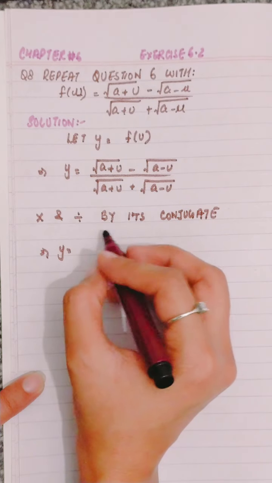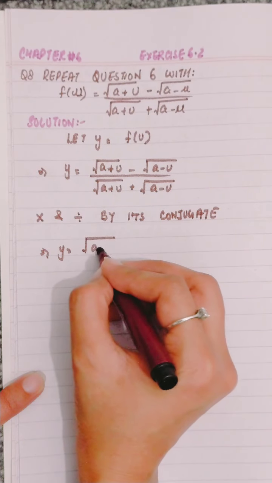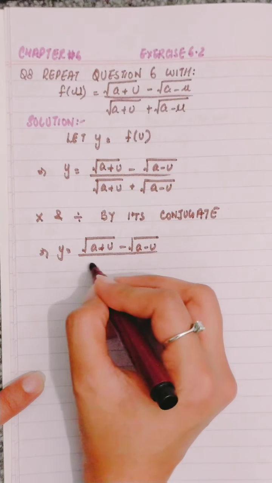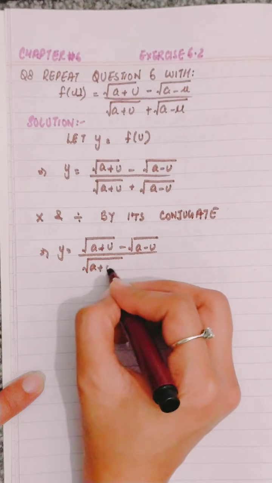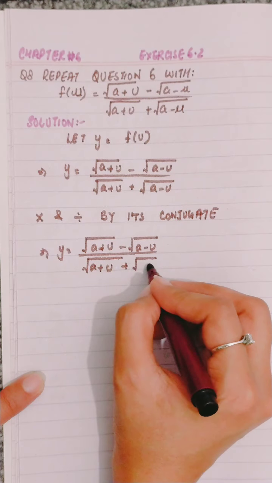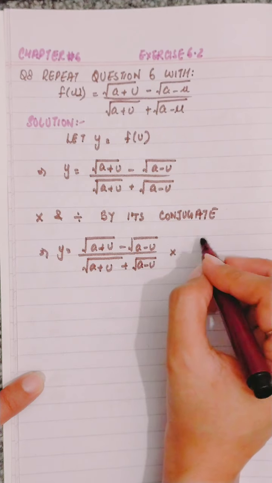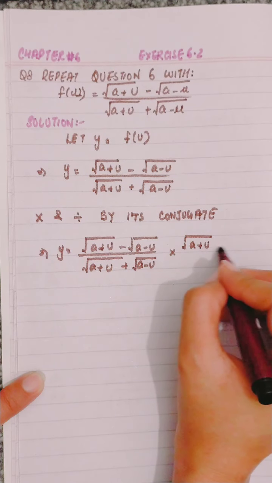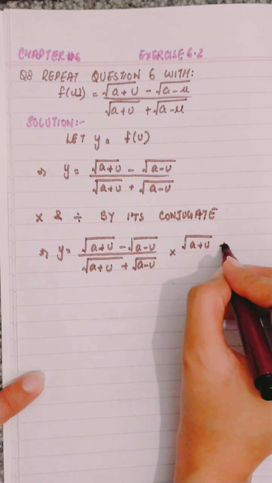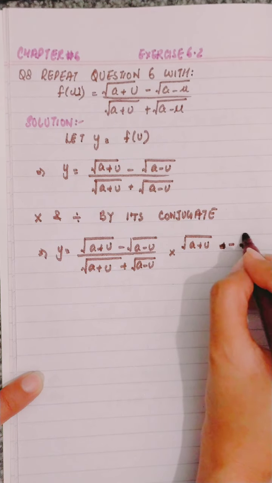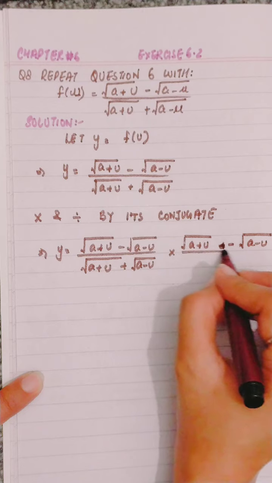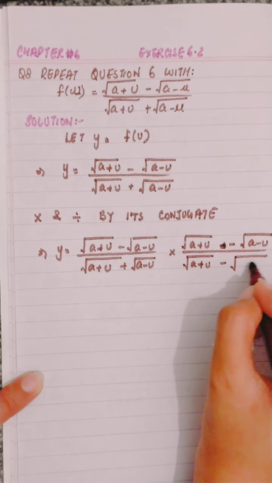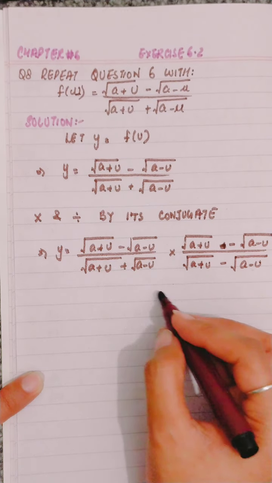So y equals square root of a plus u minus root a minus u divided by root a plus u plus root a minus u, into the conjugate, which is root a plus u minus root a minus u divided by root a plus u minus root a minus u.